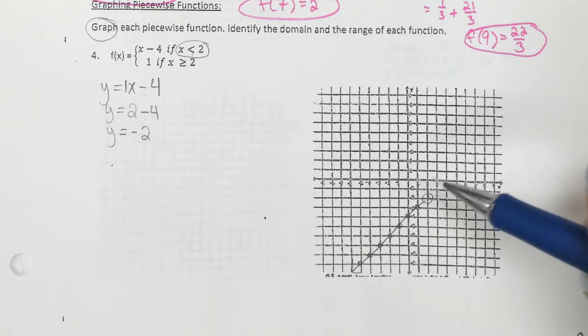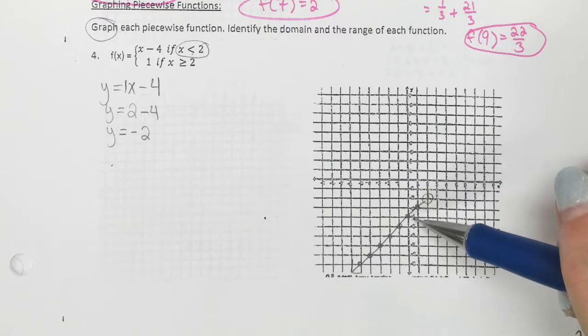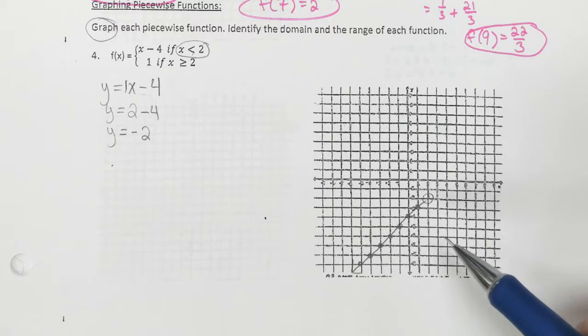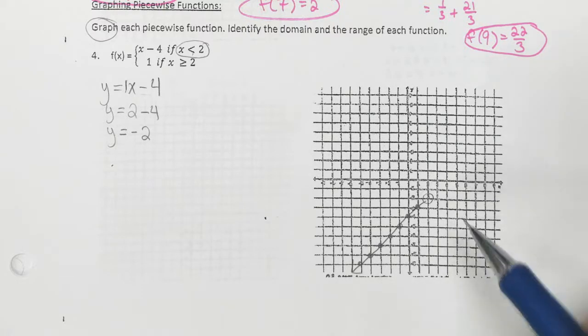Look at the y-intercept. Does it still have a y-intercept of negative 4? Yeah? Does it still have a slope of 1? Yeah, it's still the same line that we always drew. We just took a piece of it. Does that make sense? Y'all okay? All right, we got to do the other one.